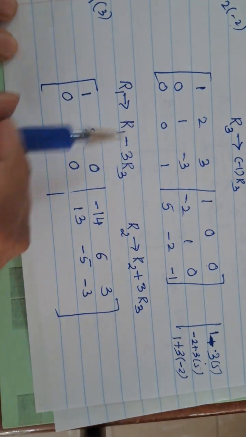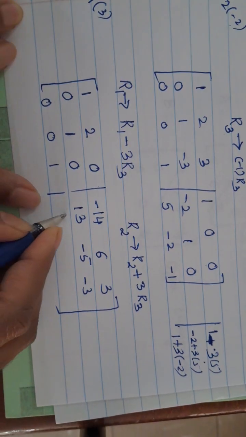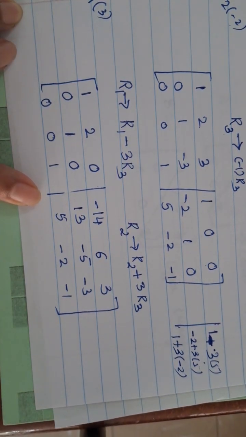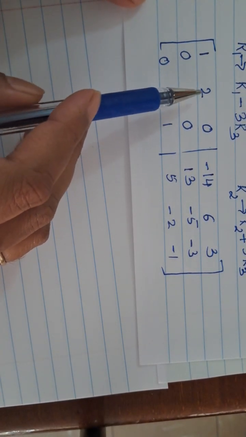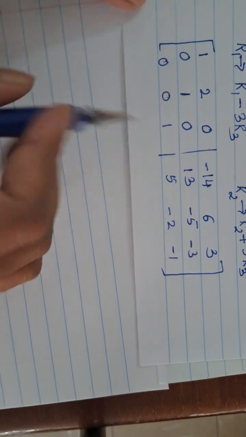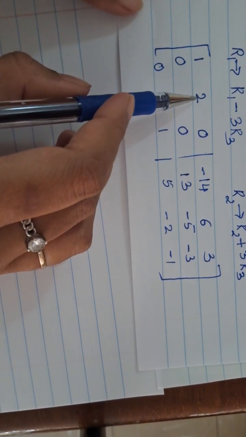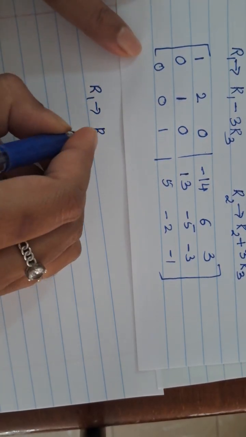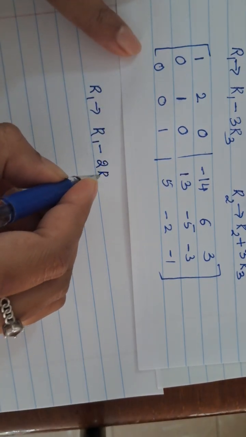Okay, then as I'm not doing any changes in R3, I'll keep R3 as it is. So this is our minus 2, minus 1. Okay, now we can see that we are left with only one element to make identity matrix. So I'll use R2 now in order to make this element 0. Therefore R1 changes to R1 minus 2 times R2.